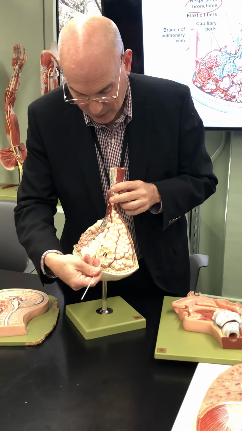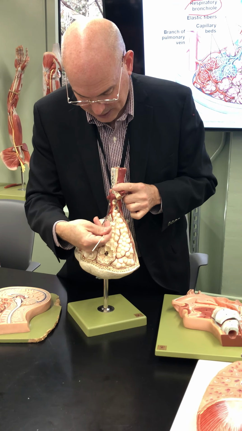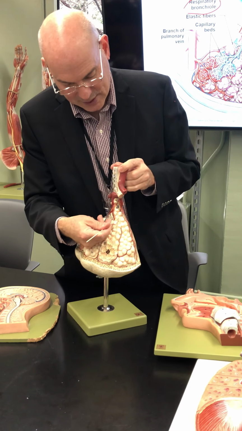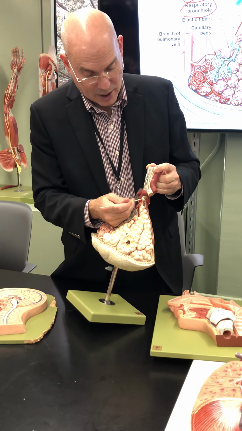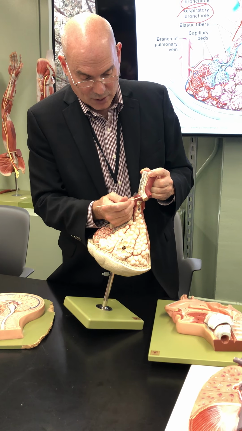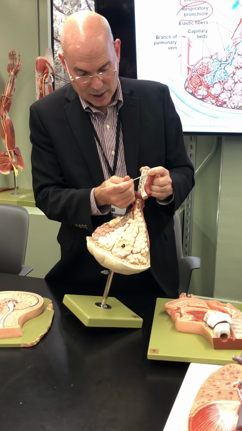And that's going to travel up through here, and it's going to end somewhere over here as it attaches itself to the respiratory bronchiole, to the terminal bronchiole, to the bronchiole.